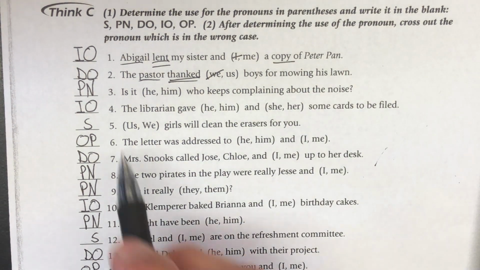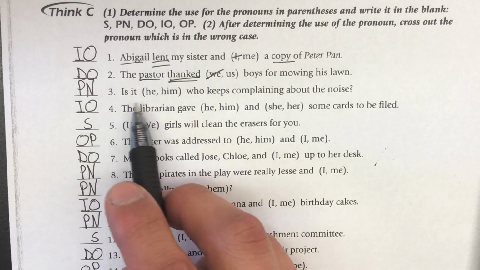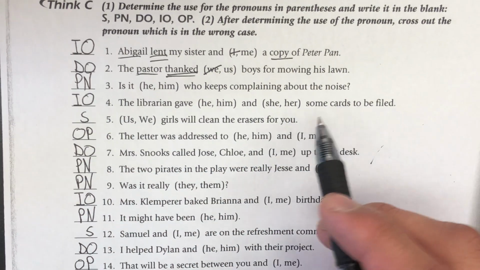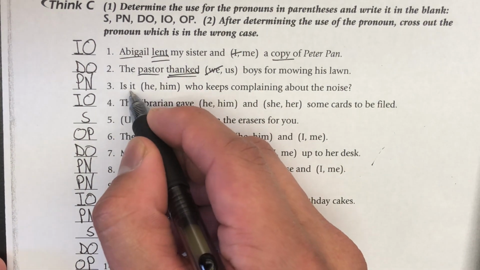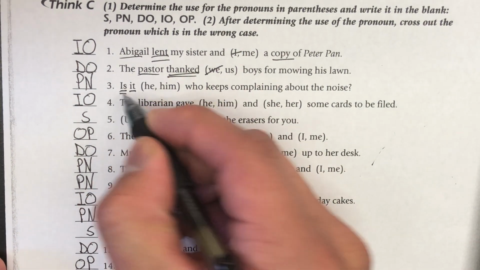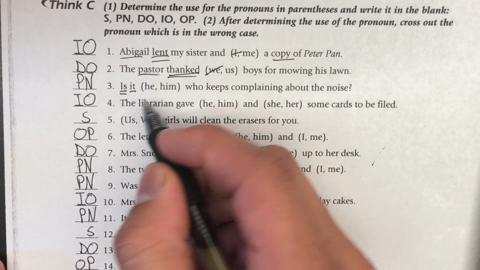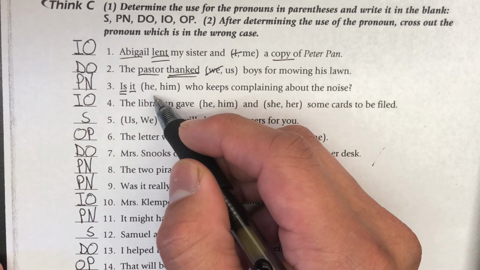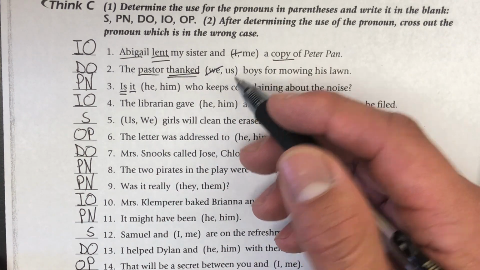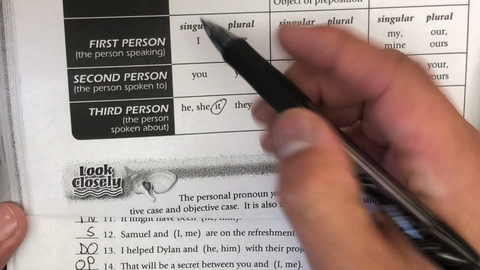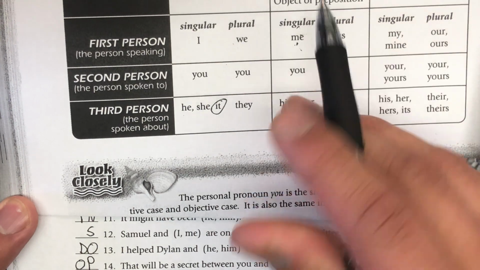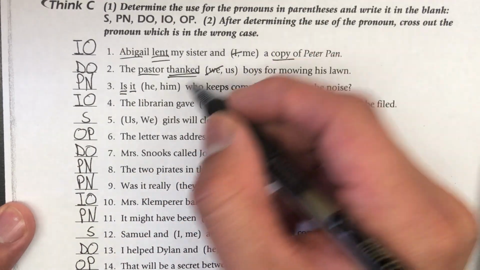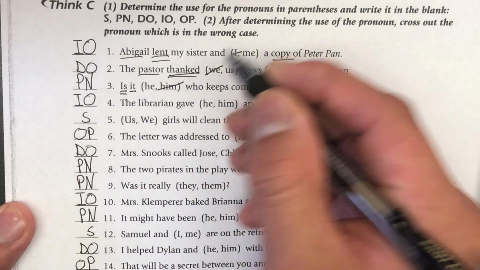Next, this one can be a little tricky, but look here. Is it blank who keeps complaining about the noise? Here we see that it is the subject, is the linking verb, okay? So our noun or pronoun that's going to follow it is the predicate nominative. So we need a pronoun that's nominative case, okay? So is it, you would say he, and you would cross out him.